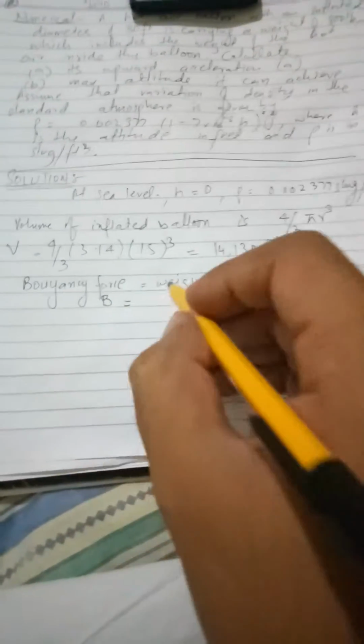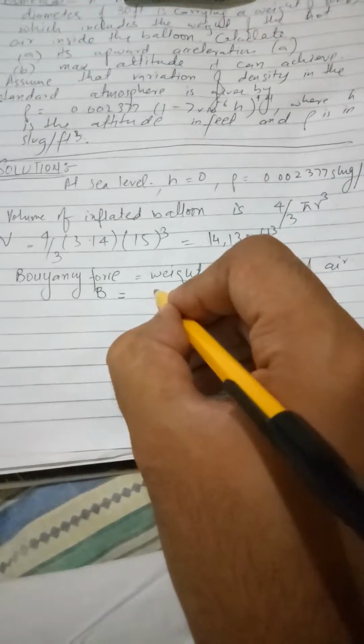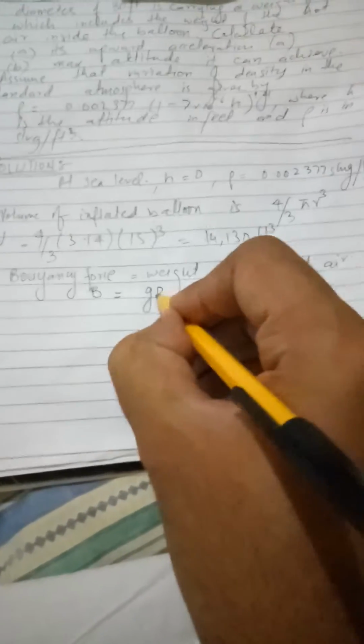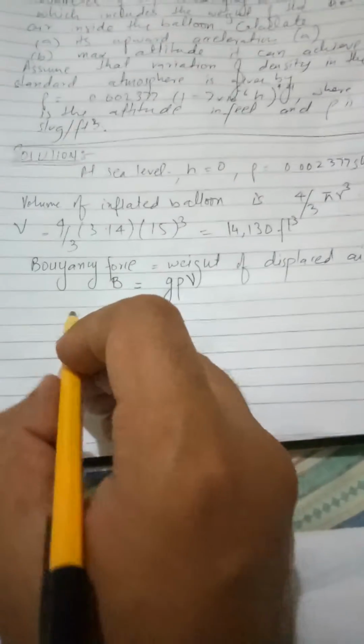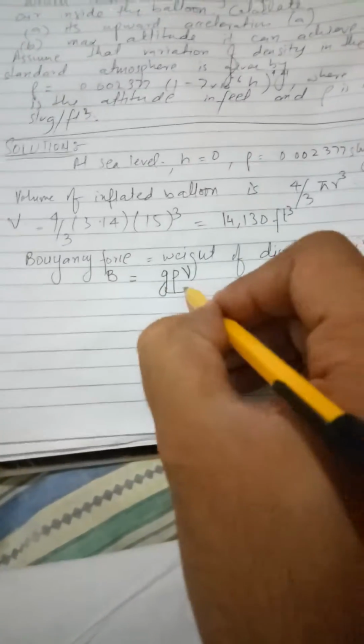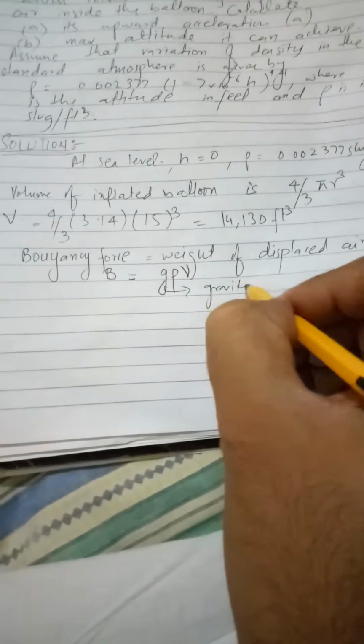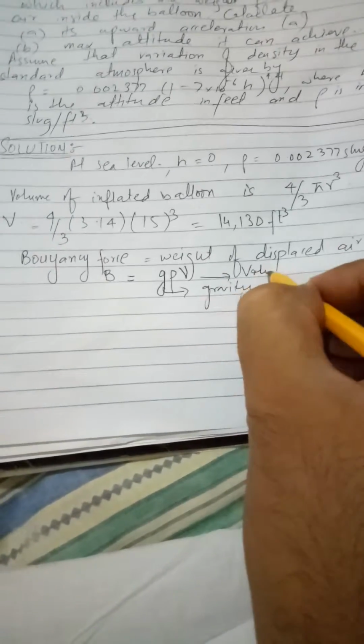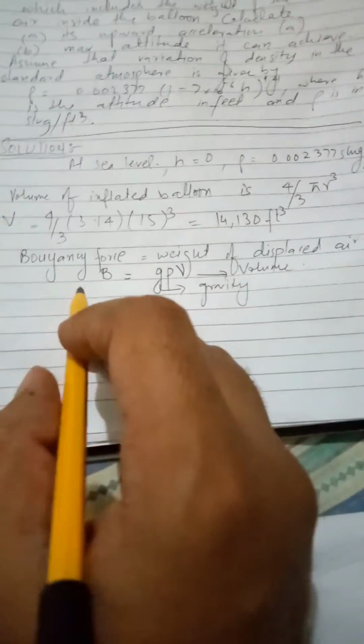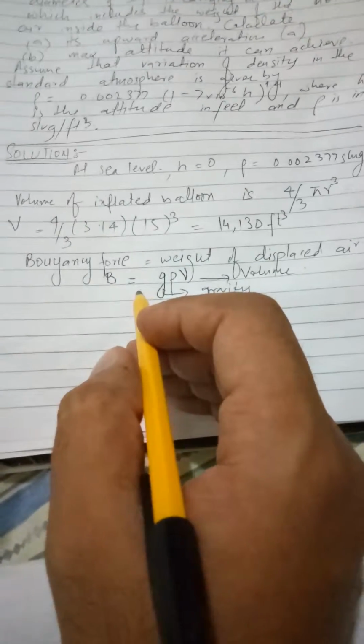Buoyancy force is represented by capital B, and the weight of the displaced air is g rho V, where g is gravity and V is the volume of the balloon, which we have already calculated.